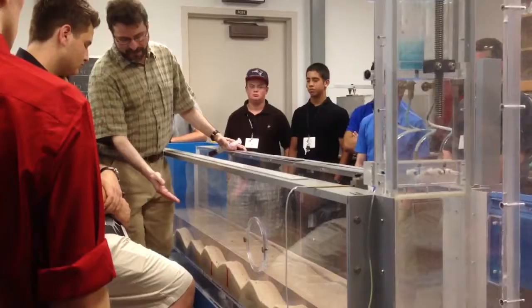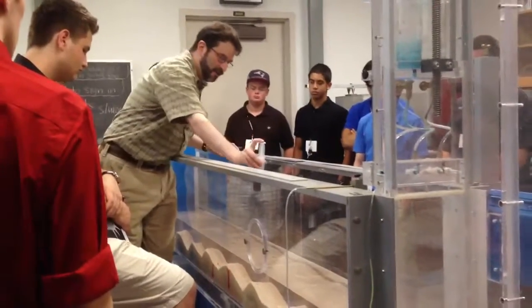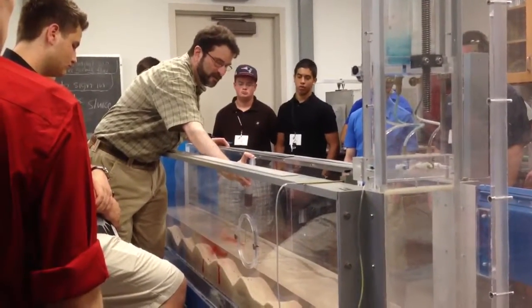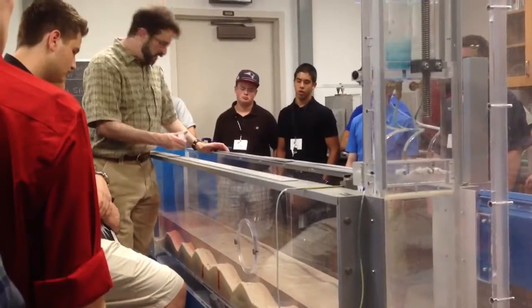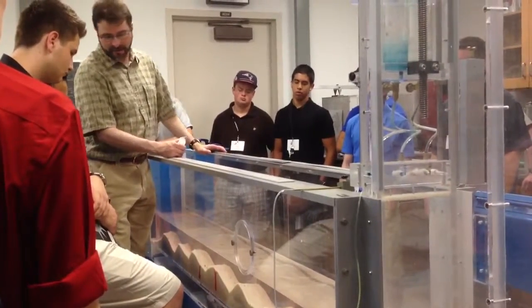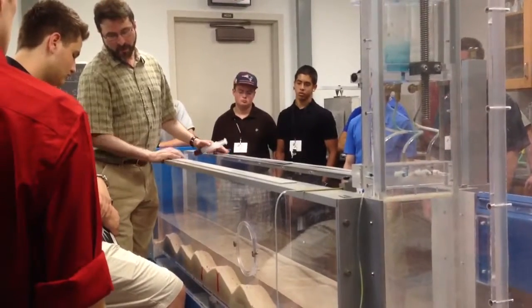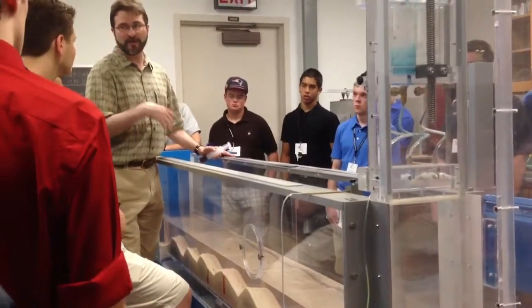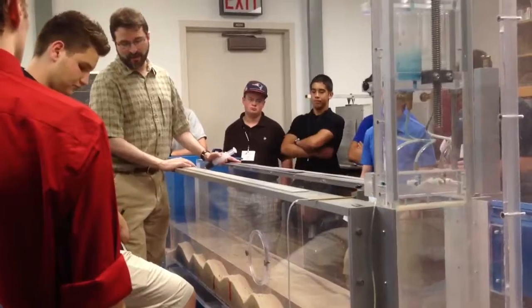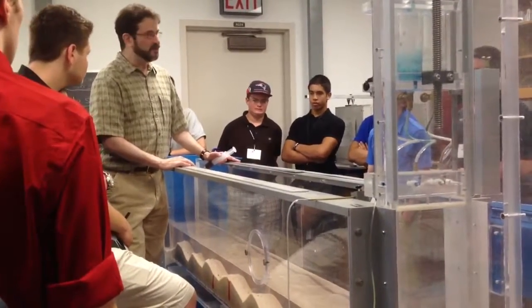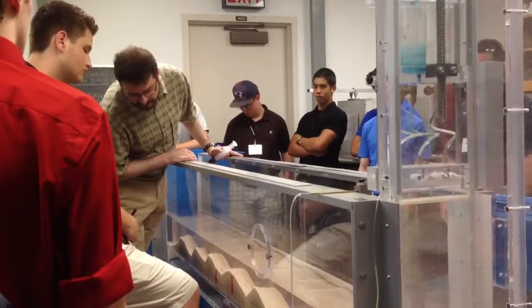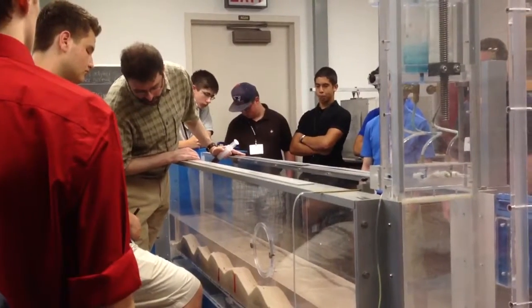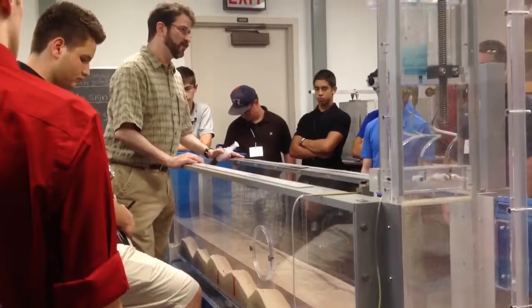You can tell it's very slow, because if I compare it to the dye flow in the river, you can see that this goes much faster. It's probably 10 centimeters a second. This pore water flow is usually quite a bit slower, something like centimeters per minute or centimeters per hour. So we'll have to wait and see a little bit longer how that changes shape.